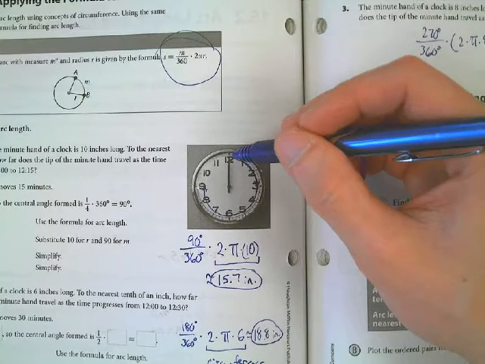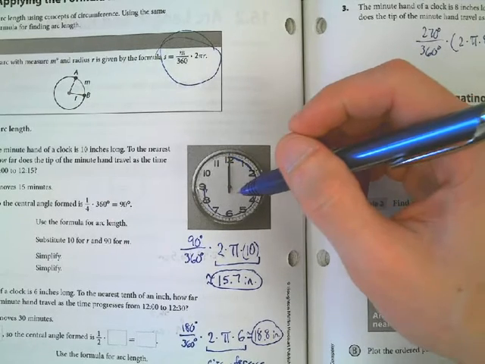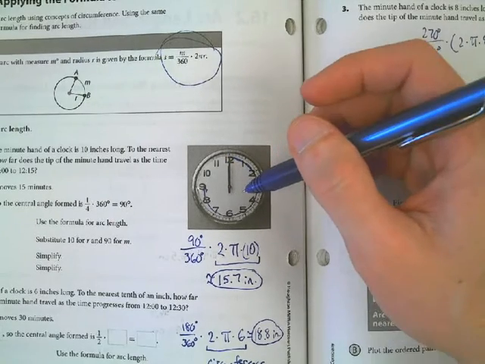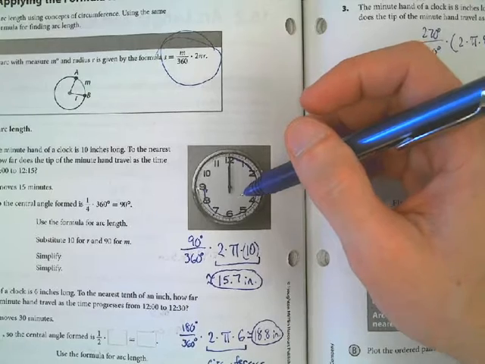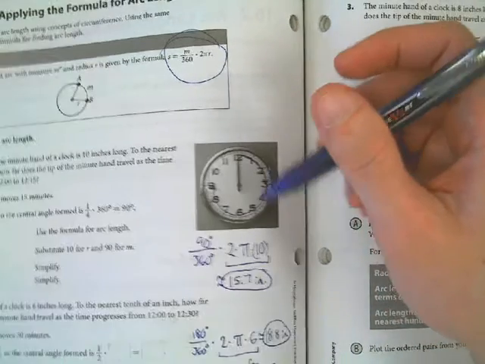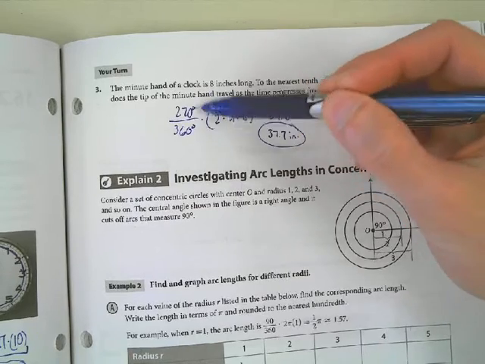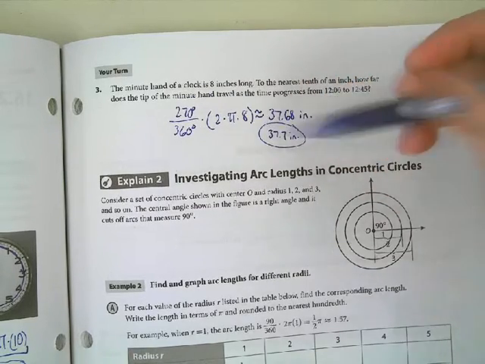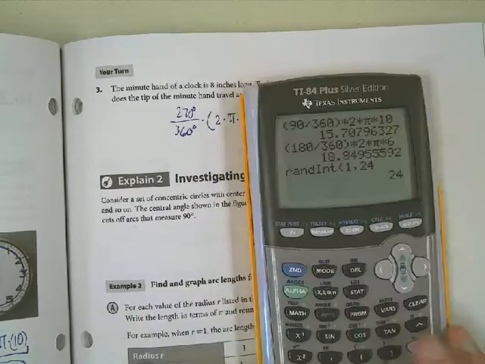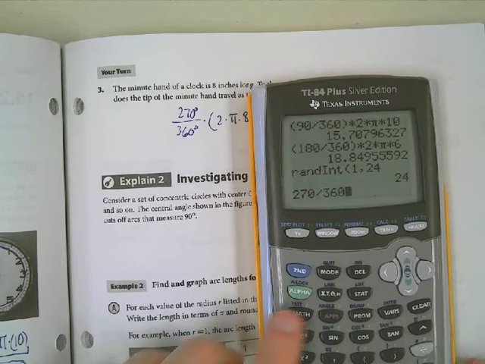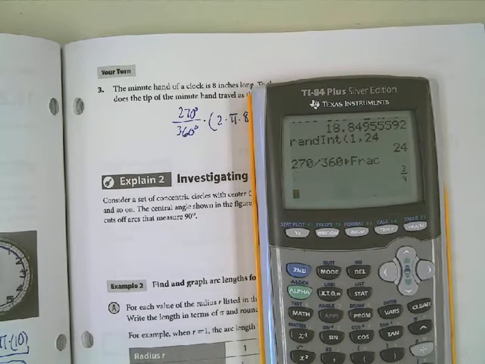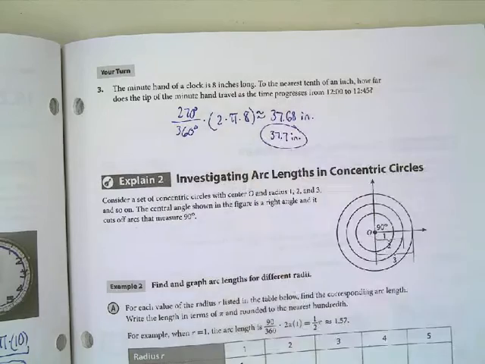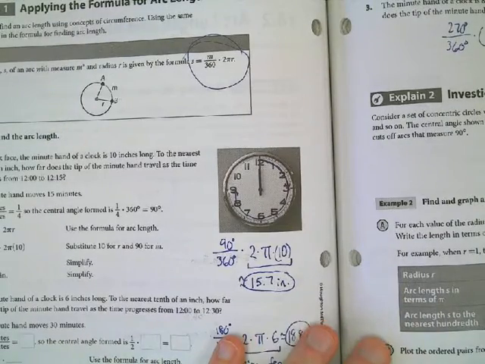Now, what Chris maybe didn't realize here is he did double the amount of work. If he knew that that was 3/4 of the clock, all you really had to put out in front here was 3/4 times 2 times pi times 8. Because 270 divided by 360 simplifies to 3/4. They're the same. You did more work than you needed to, but that's okay.